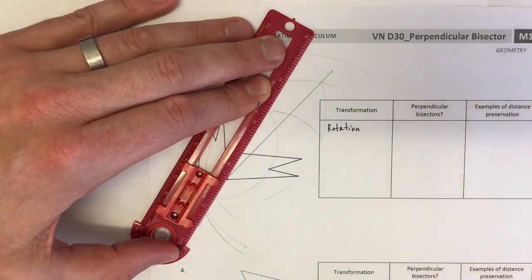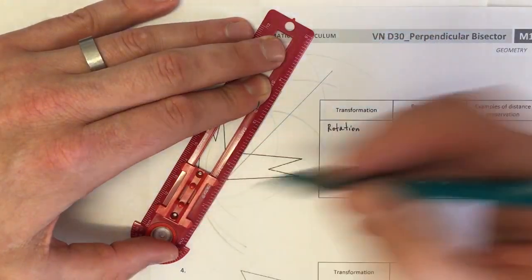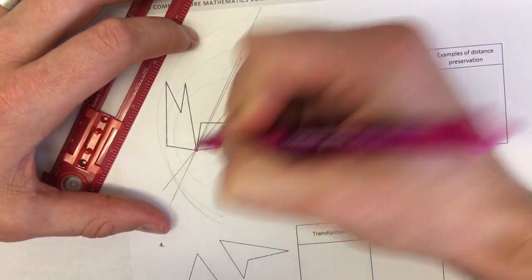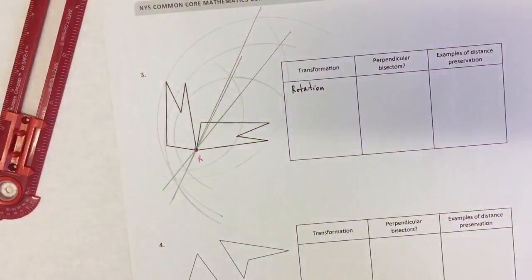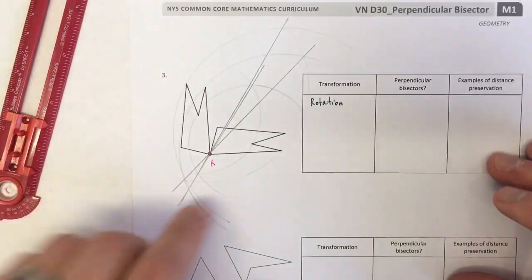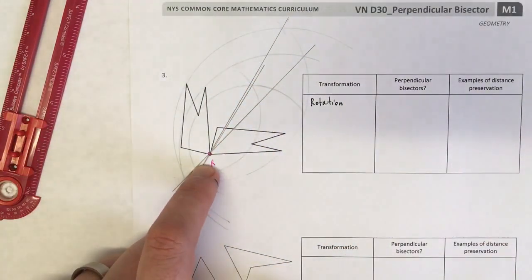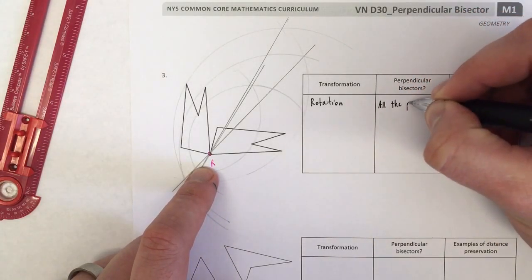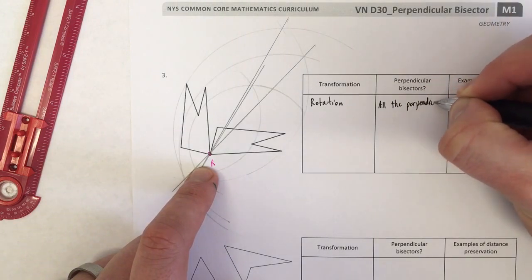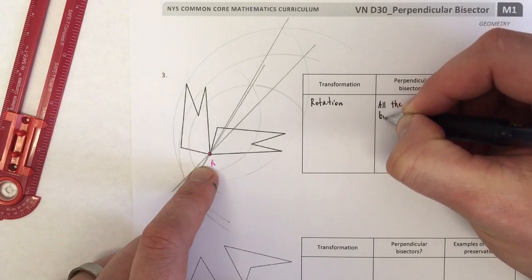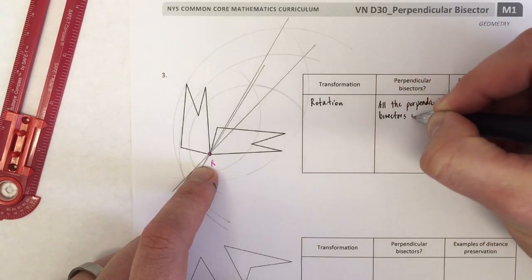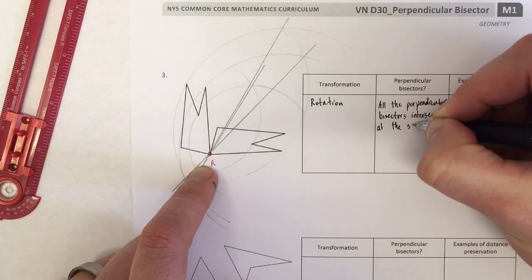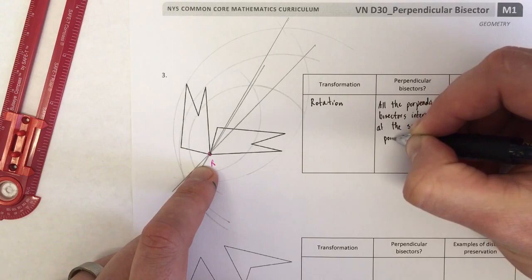So I'll mark that point with the pink. Construct this line here. And what you're going to notice, and you probably already knew, is that our point of rotation was this corner. But all 3 perpendicular bisectors, and there's a little difference between them, not a lot, end up intersecting all in the same spot. So all the perpendicular bisectors intersect at the same point.